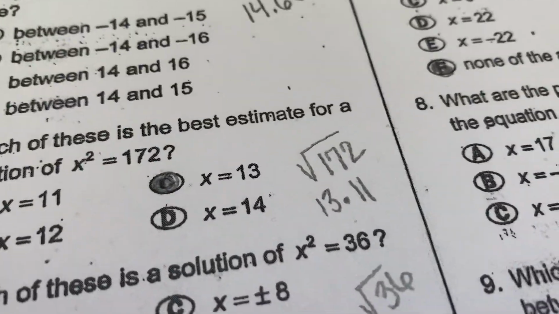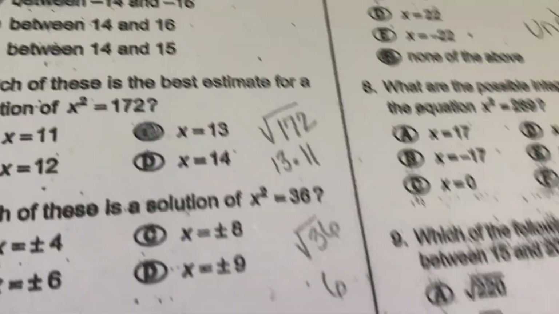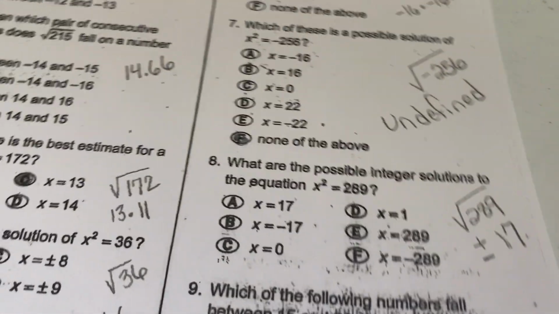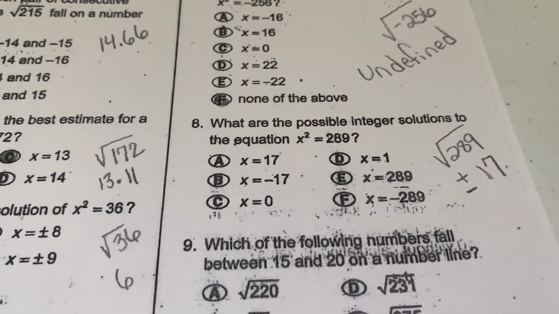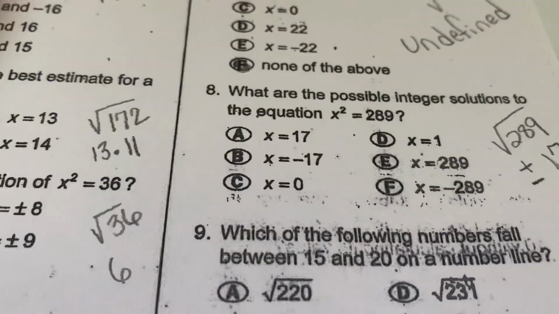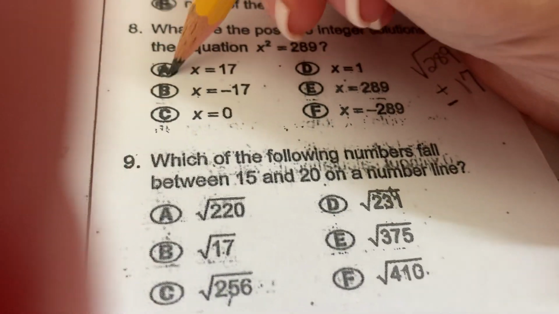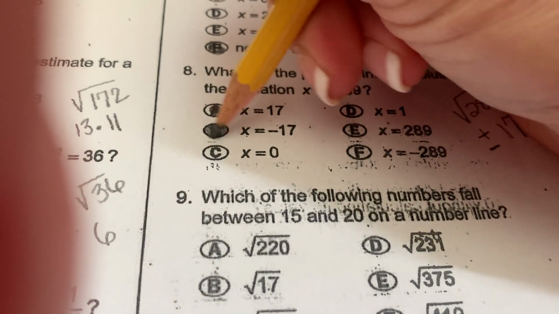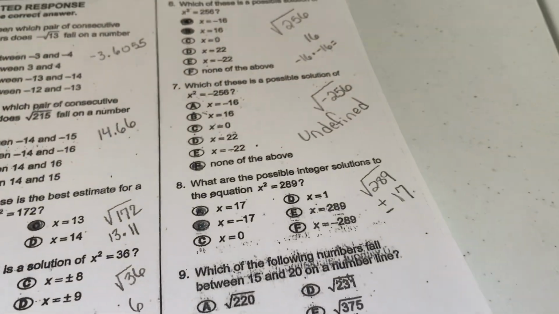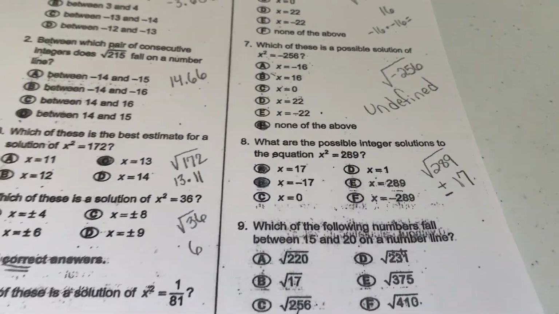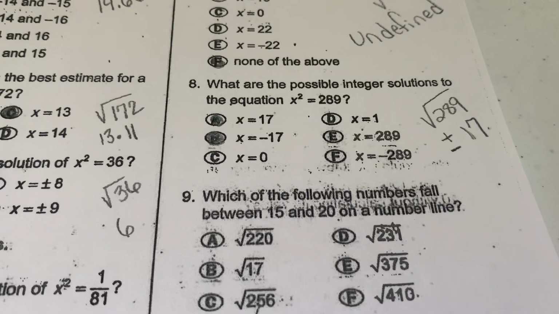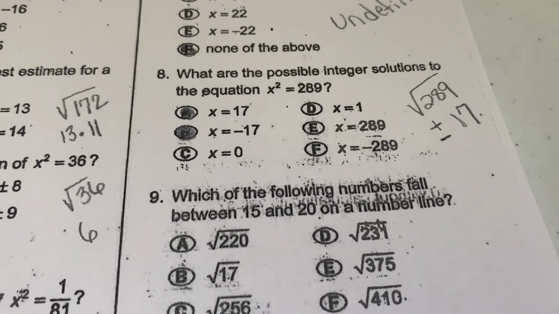So we are looking for positive or negative 17. So we definitely want to choose A, and we definitely want to choose B. Sorry about this, it isn't the best. My hand keeps getting in the way. I keep having to move my paper, but hey, we'll get through it. So for number 8, you want to have A and B.